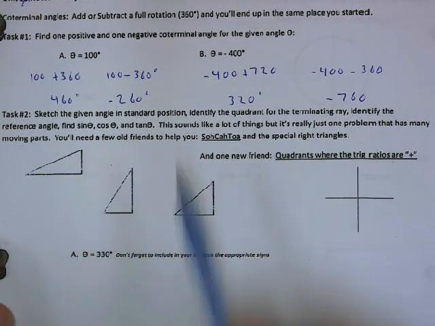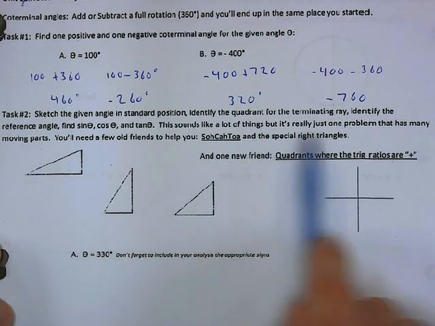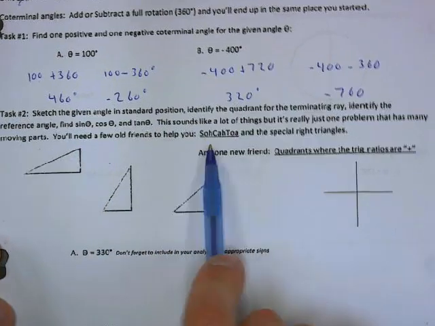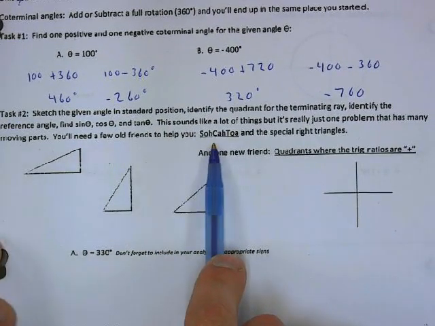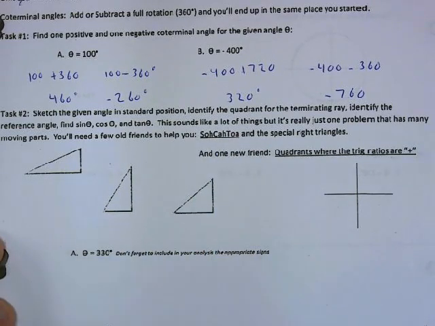So this one obviously has a bunch of little pieces. Like I said, this sounds like a lot of things, but it's really just one problem that has many moving parts. You'll need a few old friends to help you. First one is SOHCAHTOA. Okay, they wrote it out for us. Great. We need to know, what is sine, what is cosine, what is tangent. So we got SOHCAHTOA there.